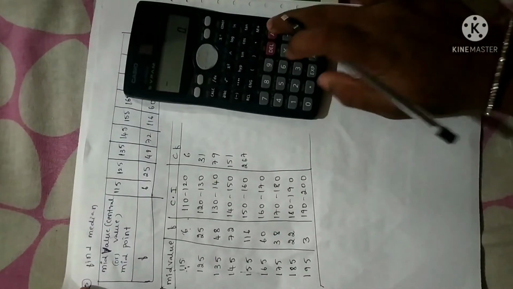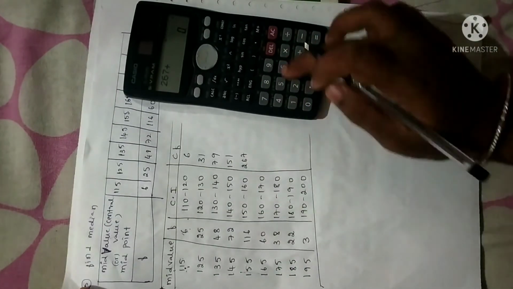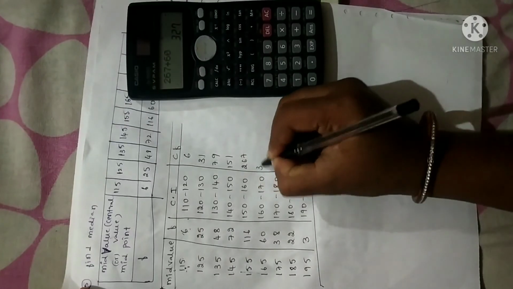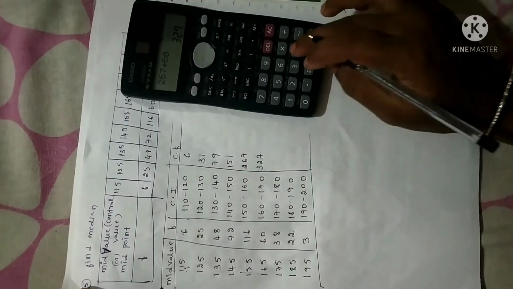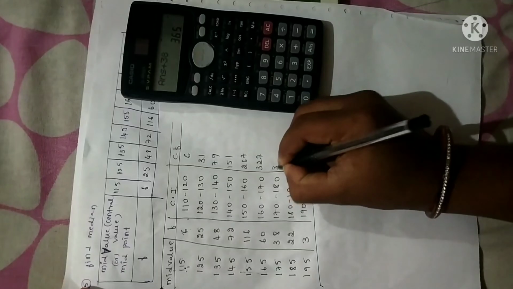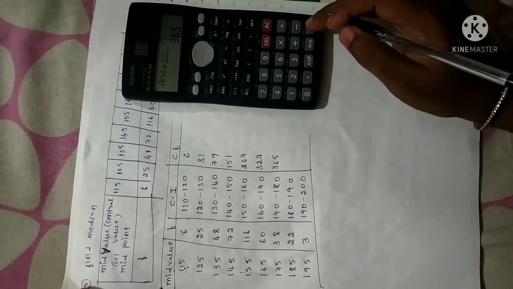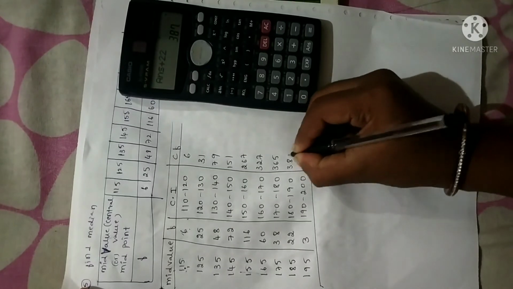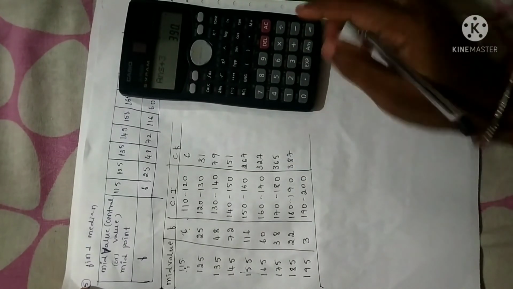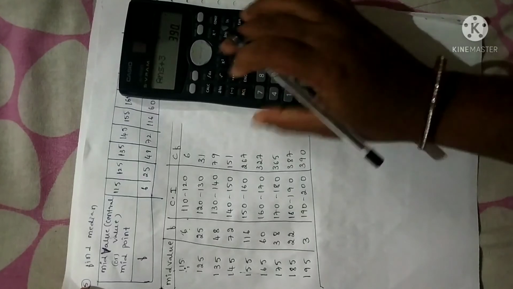Next, 267 plus 60 is 327. Next, 327 plus 38 is 365. 365 plus 22 is 387. 387 plus 3 is 390. So we have obtained the cumulative frequency value.